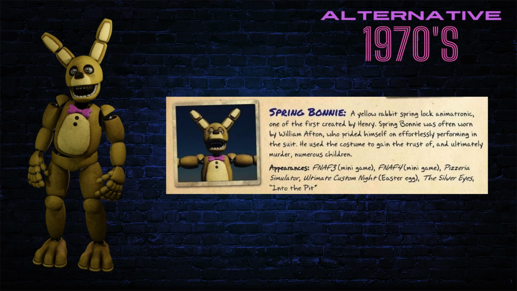We find the alternative design within the pages of the Ultimate Guide, a yellow rabbit Springlock animatronic, one of the first created by Henry. This design is clearly different to the one William wore. Its cheeks are not obvious, all the teeth are the same, and the smaller nose is more angled and the bow tie is purple. This suit also appears smaller in stature.